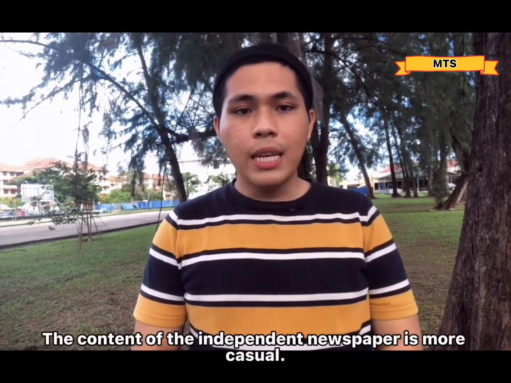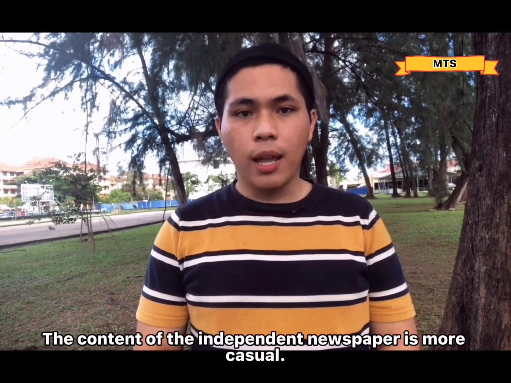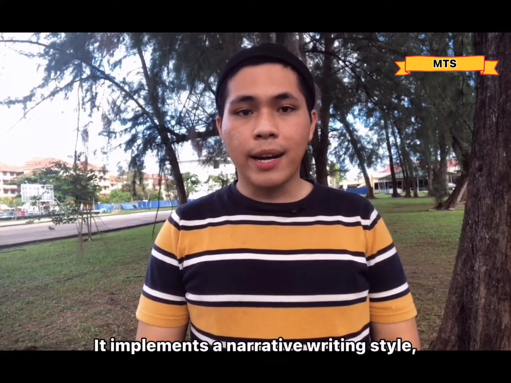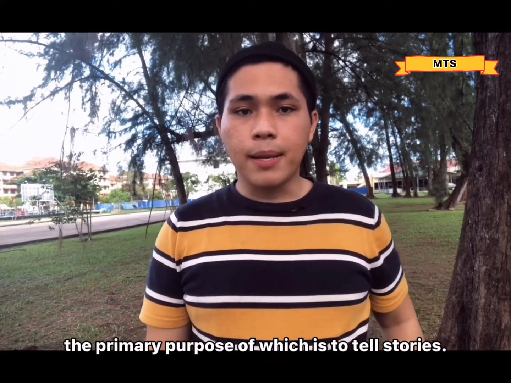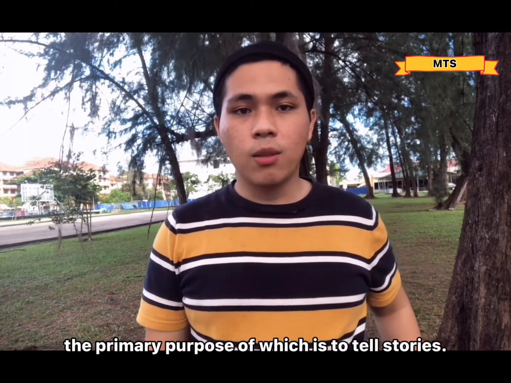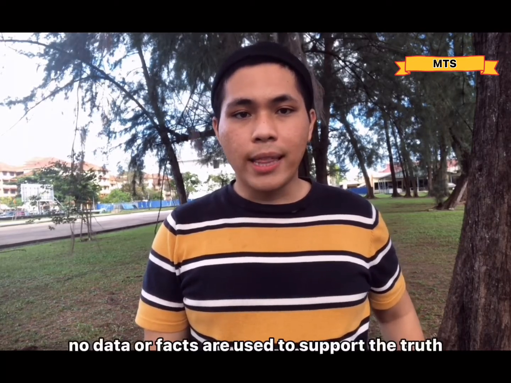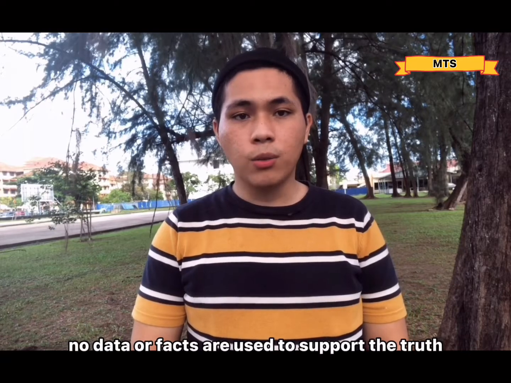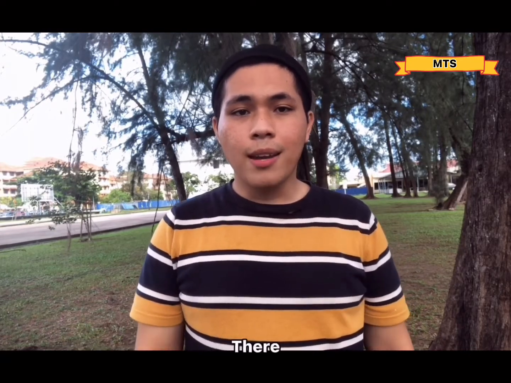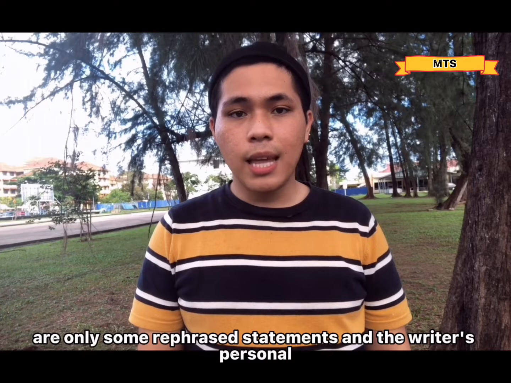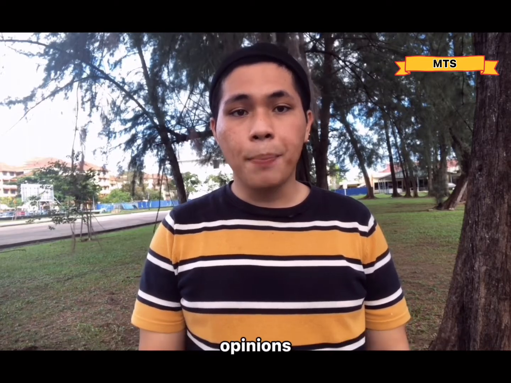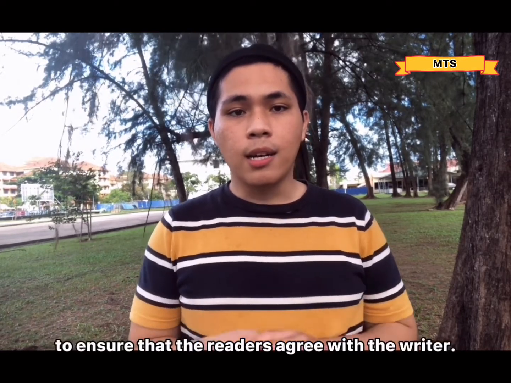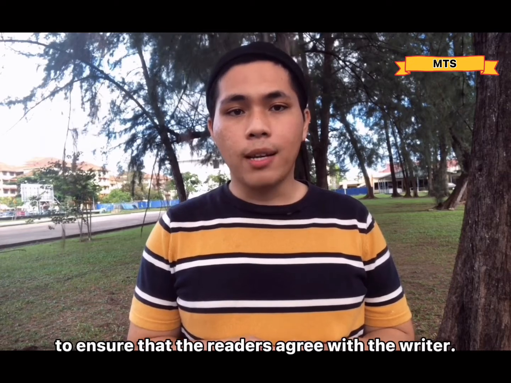The content of the independent newspaper is more casual. It implements a narrative writing style, the primary purpose of which is to tell stories. As you can see, no data or facts are used to support the truth of the news. There are only some rephrased statements and the writer's personal opinions to ensure that the readers agree with the writer.